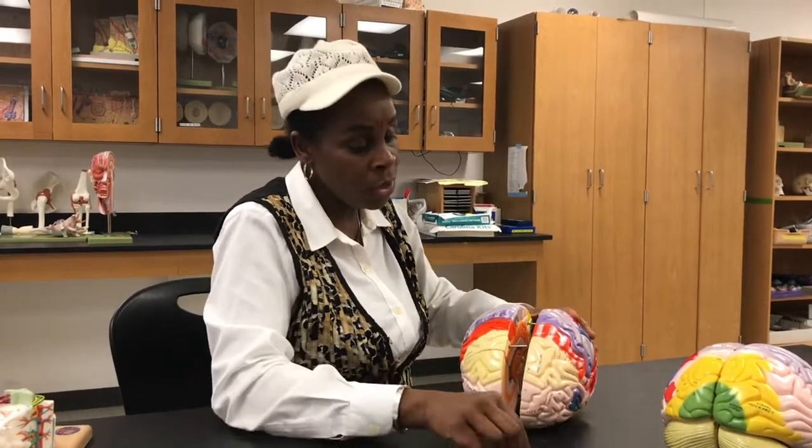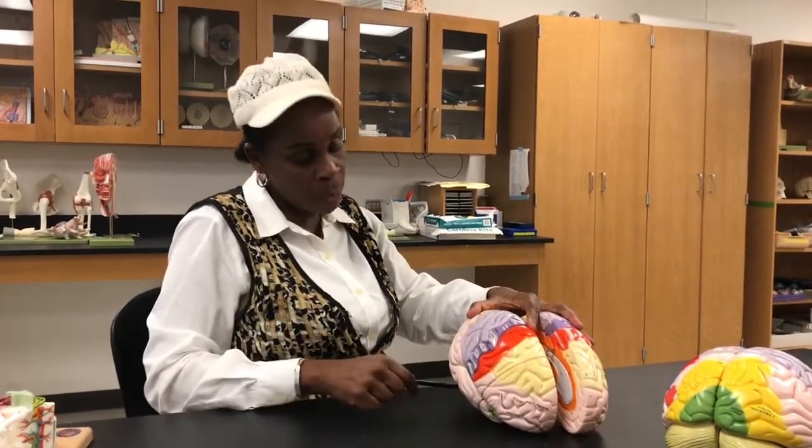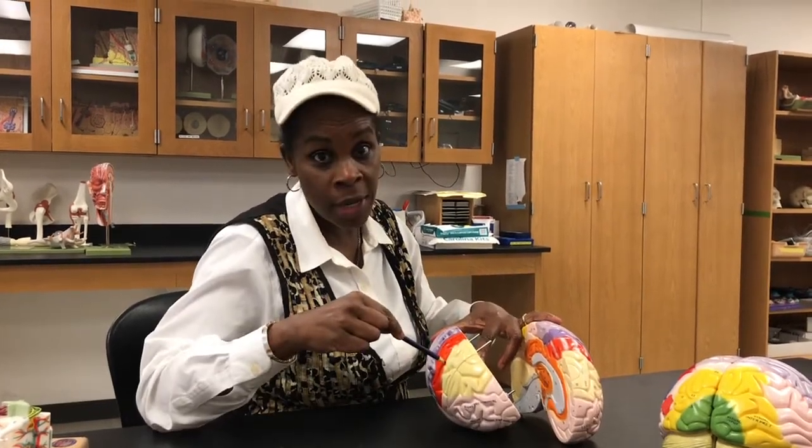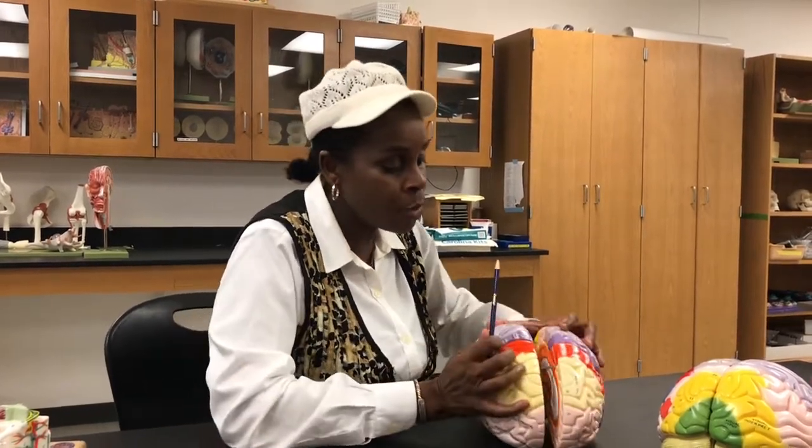So basically, you have the cerebrum, cerebellum, the brainstem, the gyri, and the sulci. The line that divides the brain into left and right here is called the longitudinal fissure. All right?